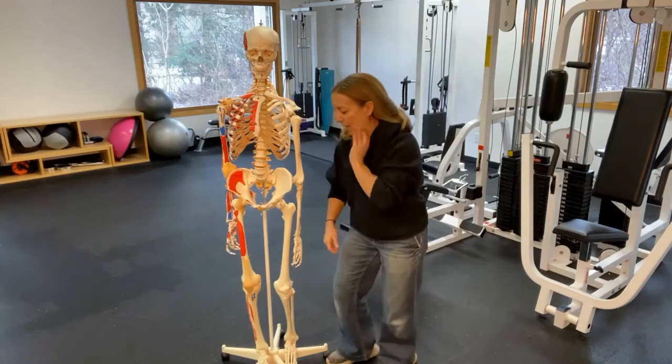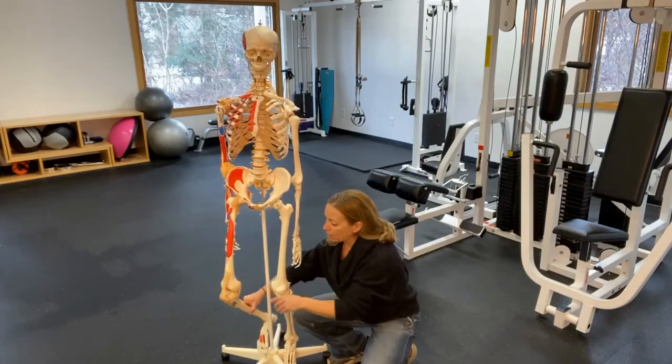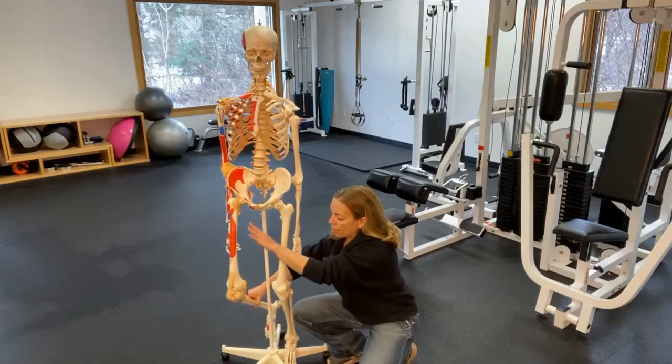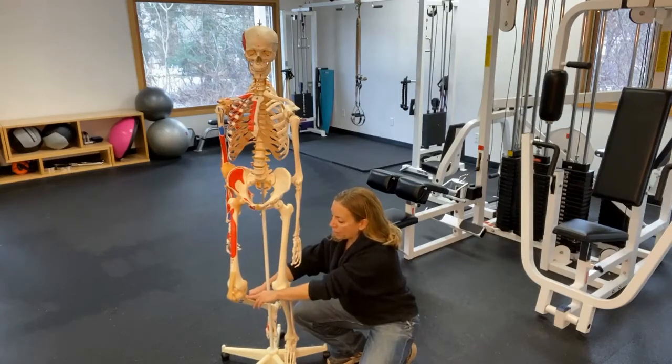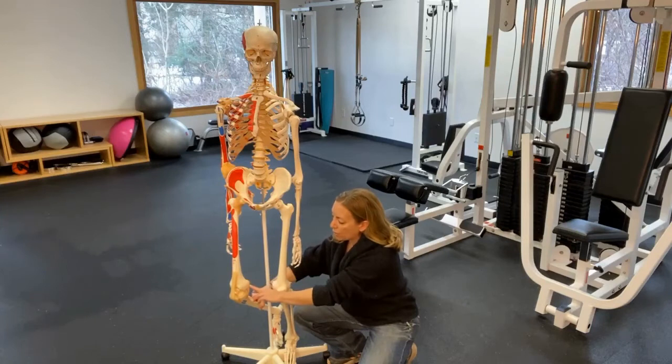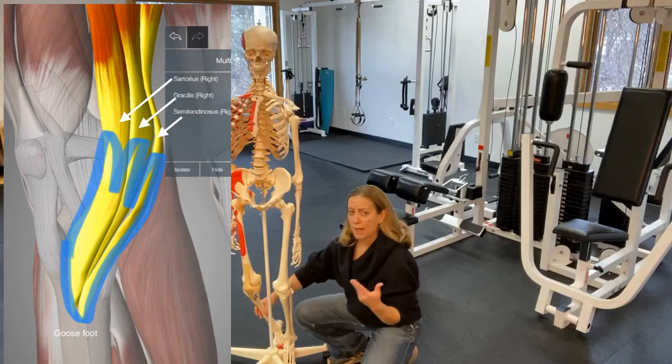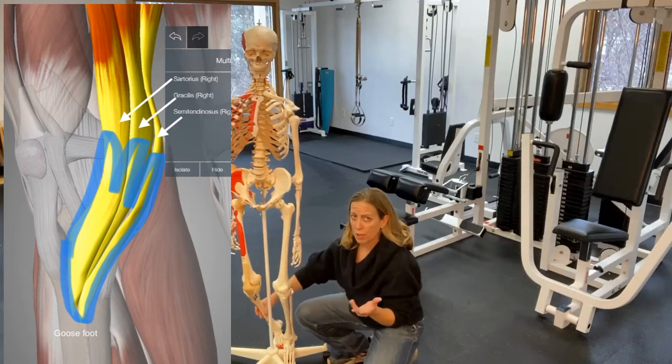So like always, guys, we're going to take a look here at the inside part of the knee. These three tendons do originate off the hip, and they come down pretty much right below the top part of the tibia. And this is where the three tendons, we're talking about the sartorius, the gracilis, and the semitendinosus, which is one of the two hamstring muscles, come down and attach here off that tibia. When these three tendons come together, they make up that goose foot image that you're seeing in the diagram.